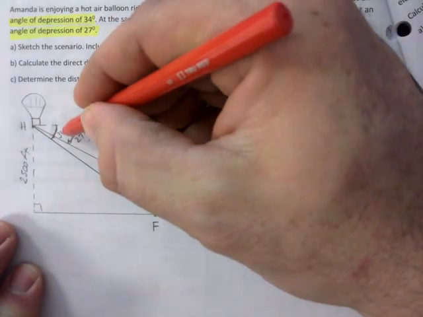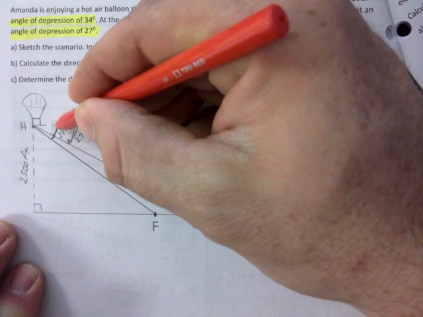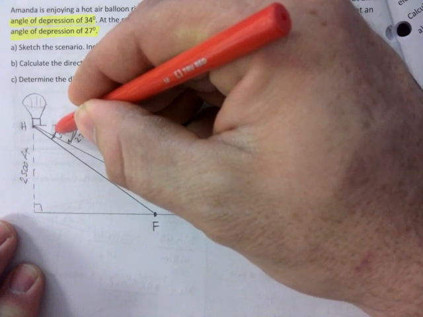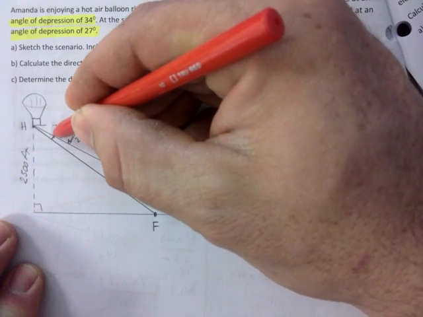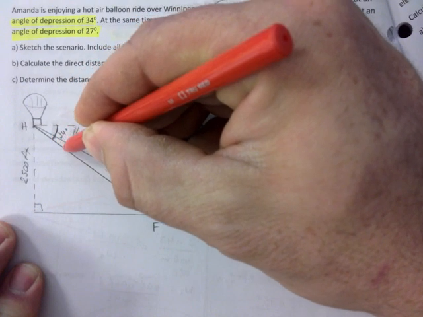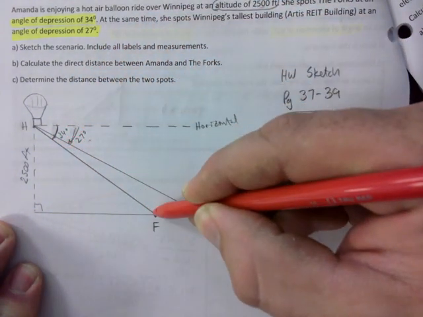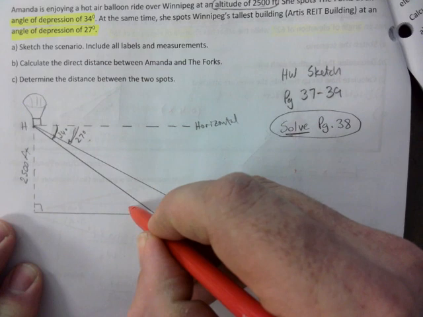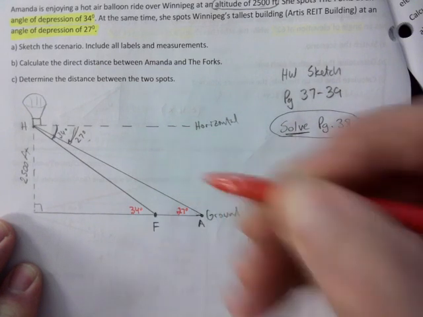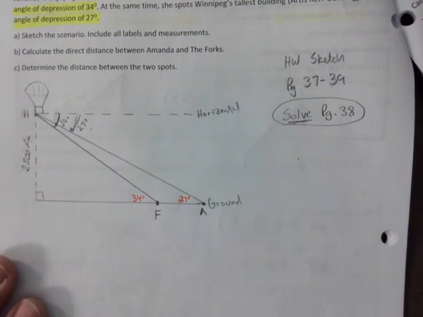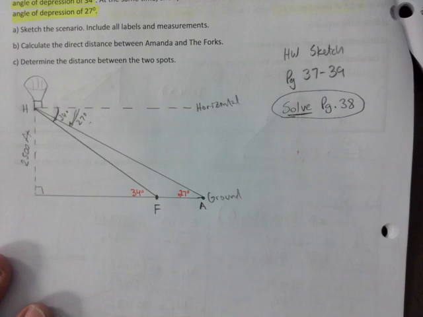Then I know the 34 is with respect to the horizontal, and it touches this transversal. So I'm going to follow it, and I'm going to put 34 in here. That's simply by observation.